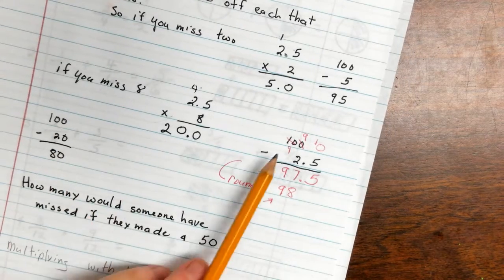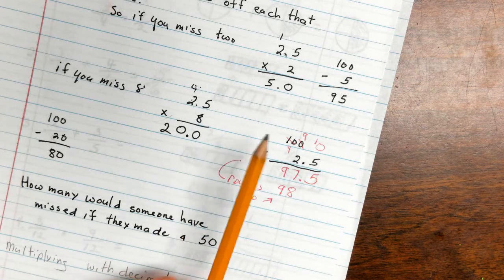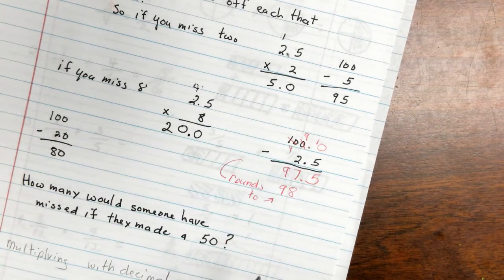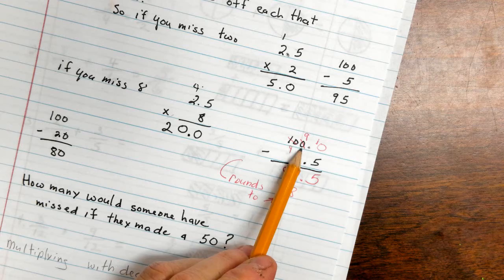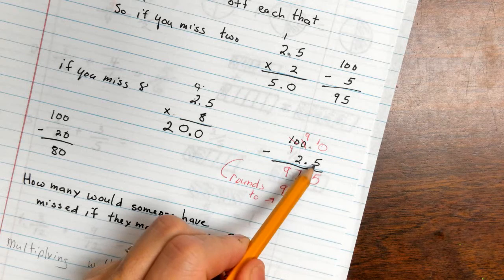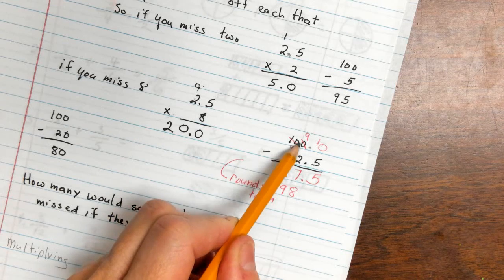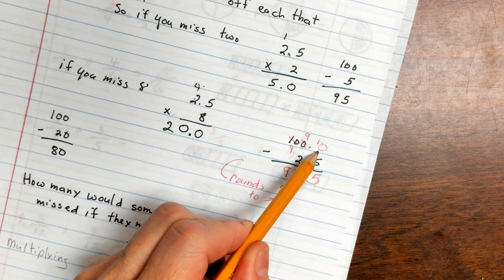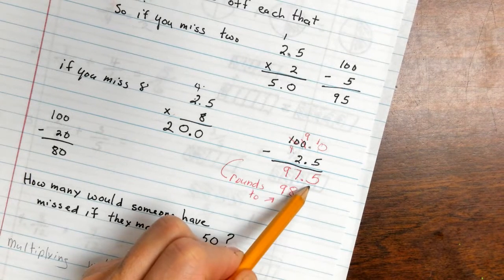But let's look what happens if you only miss 1. If you miss 1 question, it's just 2.5 points off for that 1. Okay? With 100, if you need a decimal point, it's just behind or just to the right of the last 0, the 0 in the 1's place. So you'd have to add a 0 into the 10ths place because you need to subtract 5. So we would borrow from here, and this would become a 9, and we borrow from here, and this would become a 9 also. So we have 10 tenths, which is the same thing as 1, but 10 tenths minus 5 tenths would give us 5 tenths.